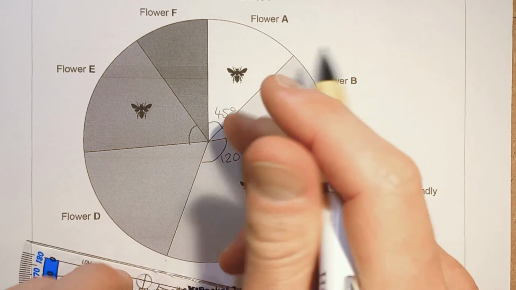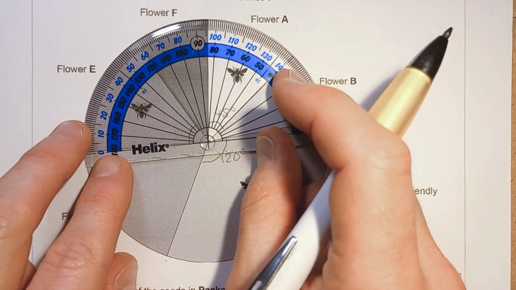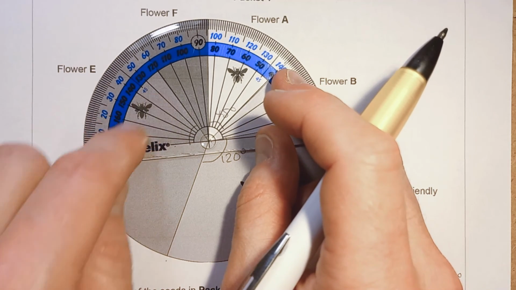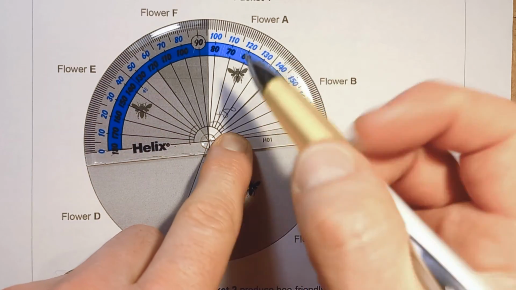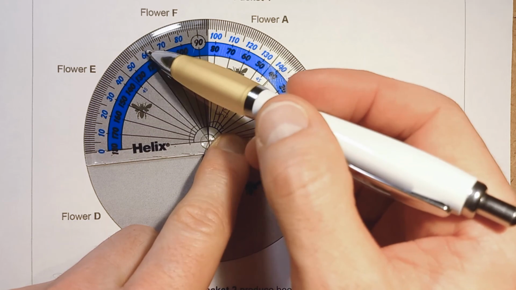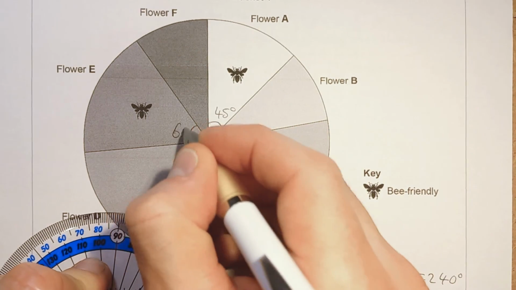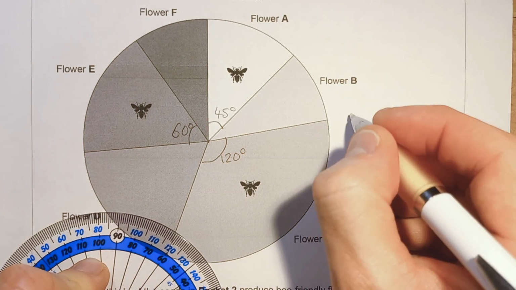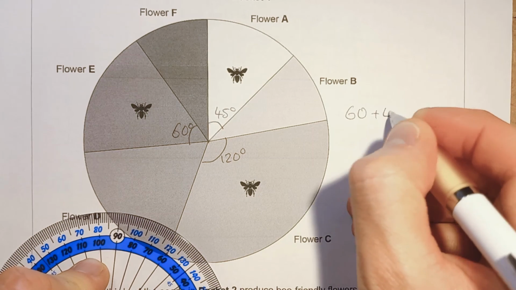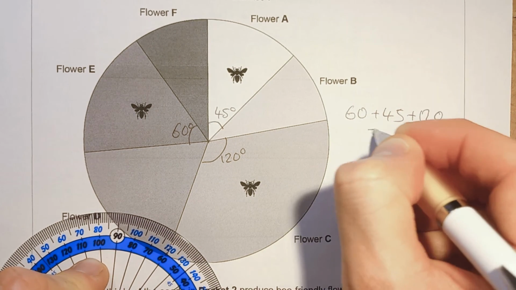And this angle, well, I'm going to put that on there. The angle I'm measuring is on the inside. So we start with 0, 10, 20, 30, 40, 50, 60. That's the end of that section. So that's 60 degrees. So we want 60 plus 45 plus 120.